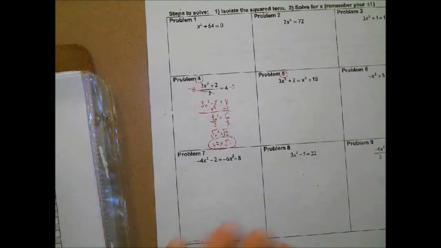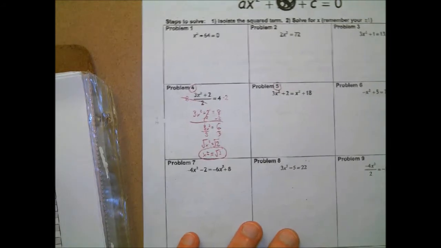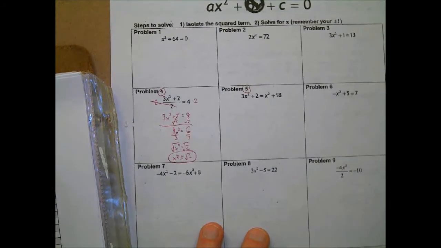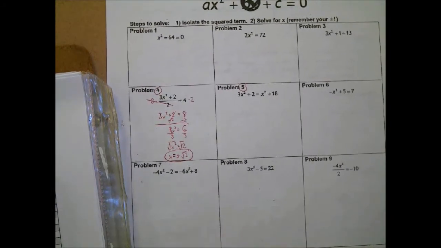All right, let's go to number 5. What's different about number 5? There's 4 terms, right? What else? How else can we describe it? Max? It's kind of x squared on each side. So what do you think we should do? If there's x squared on both sides, what do you think we should do here?